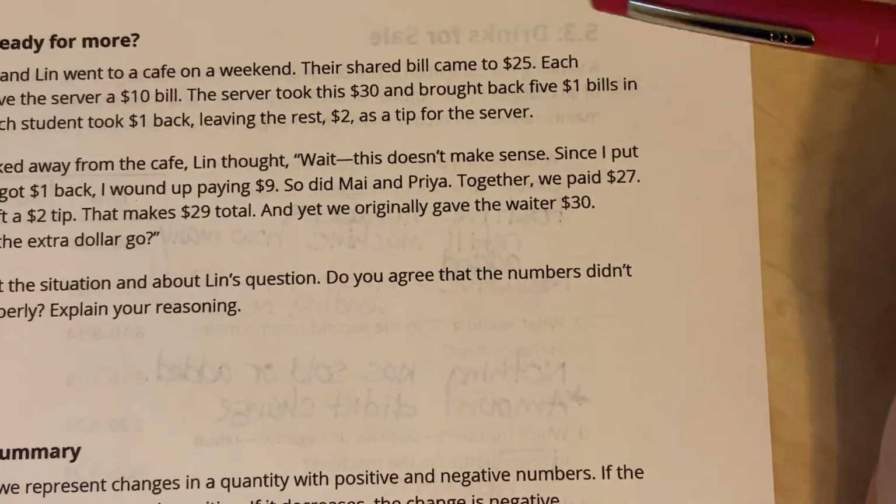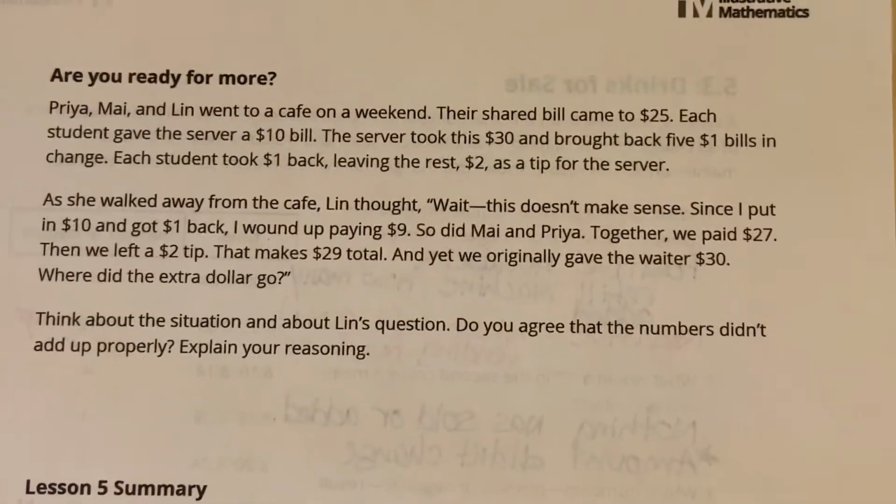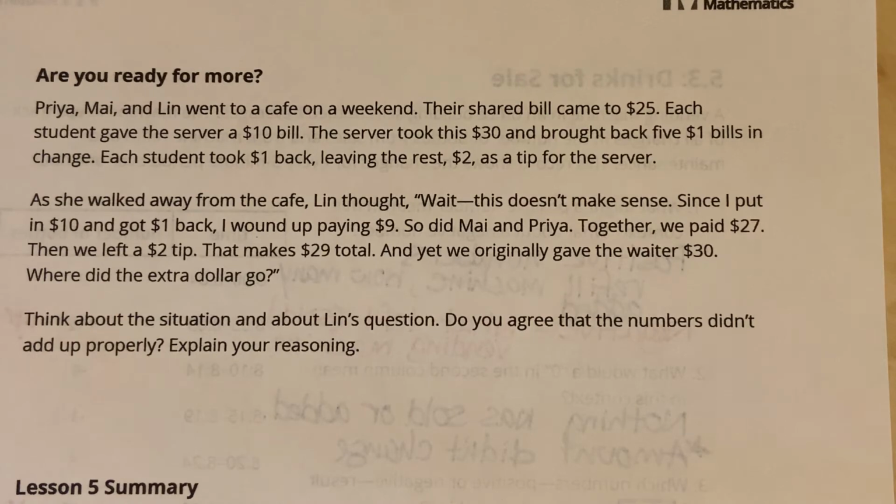Okay, all right. So this one, and we're just going to go through this quickly. Priya, Mai, and Lynn went to a cafeteria on the weekend. They shared a meal, and their bill came to $25. Each student gave the server a $10 bill. The server took the $30 and brought back 5 $1 bills. Each student took $1 back, leaving the rest, $2, for the server, okay?